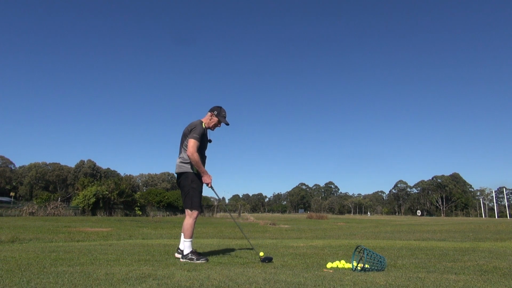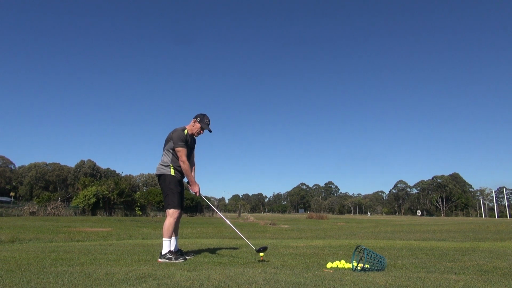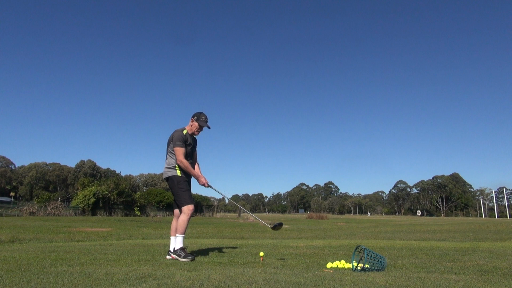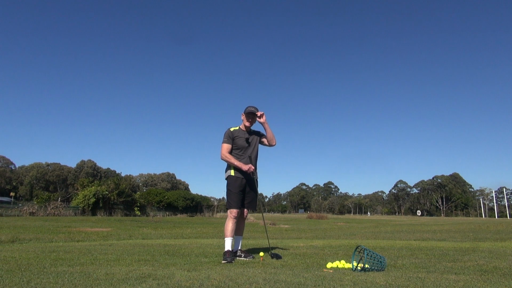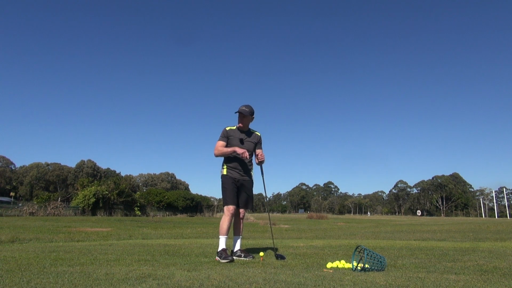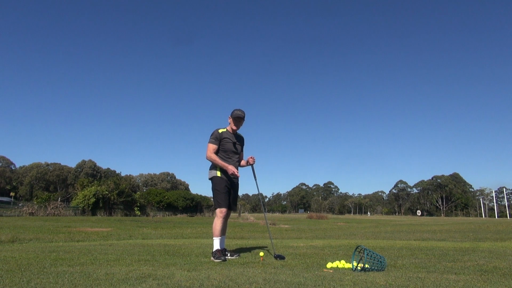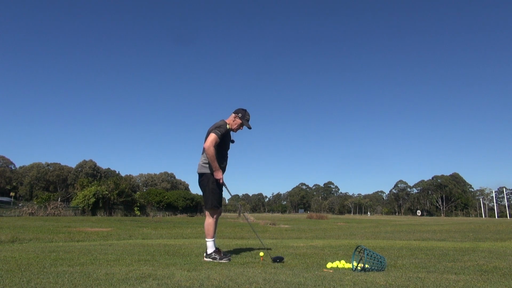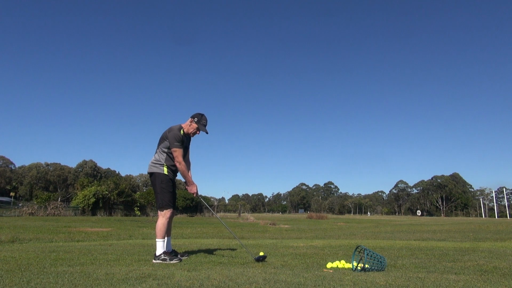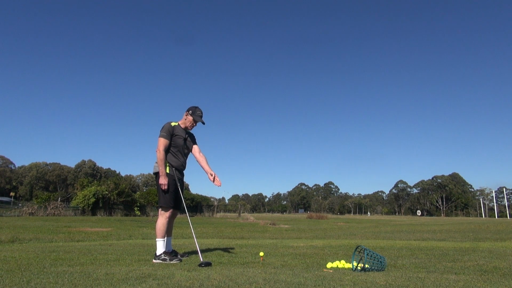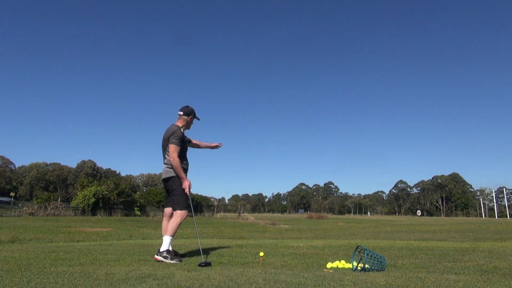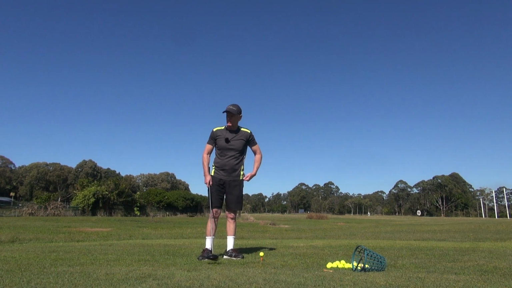But guys, if it's like that at address and it's like that at the top of the swing, doesn't that mean the club face is still square? It must mean that. Because if it's in that position at address and in that position at the top of the swing, it's as it was at address, which is square to the line of the direction we want the ball to go.